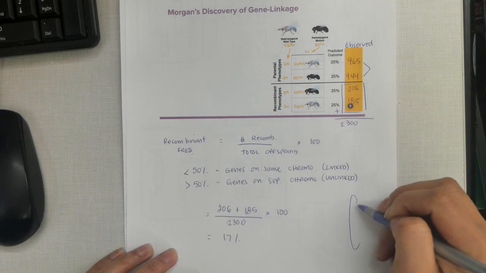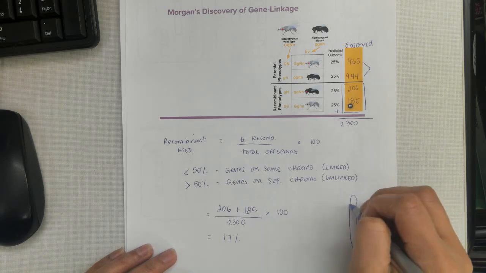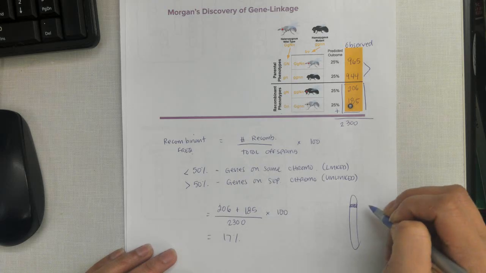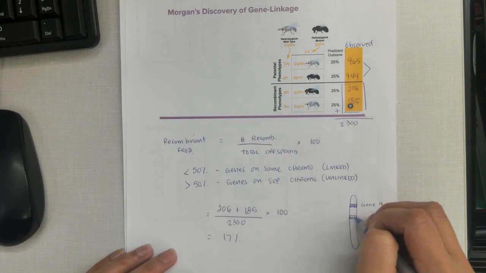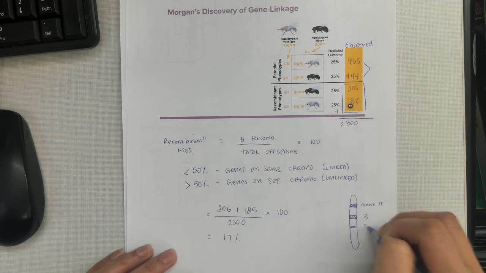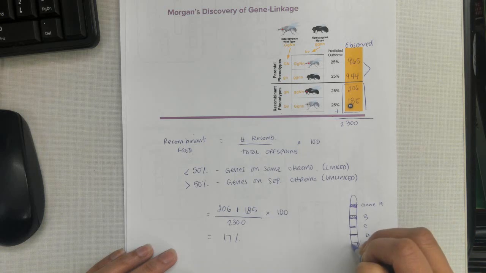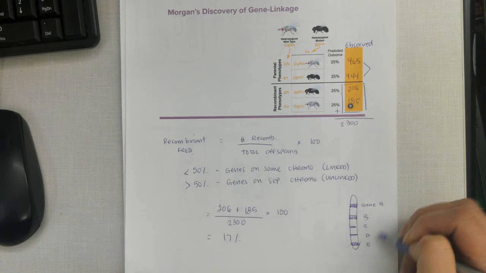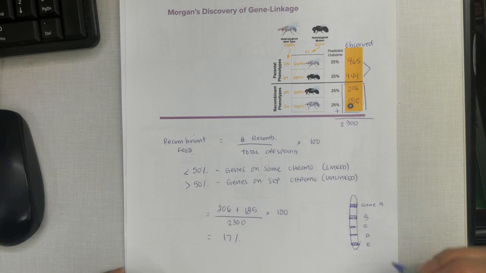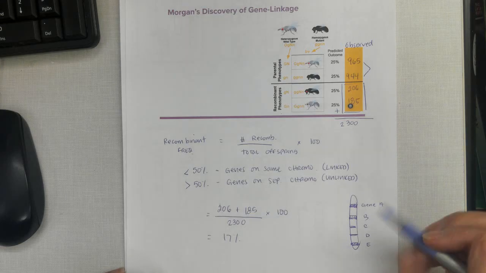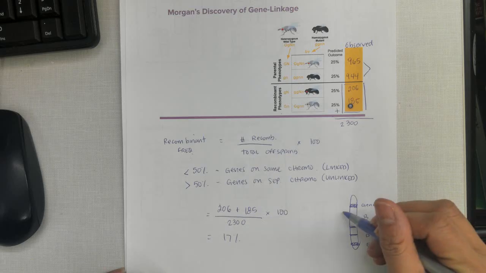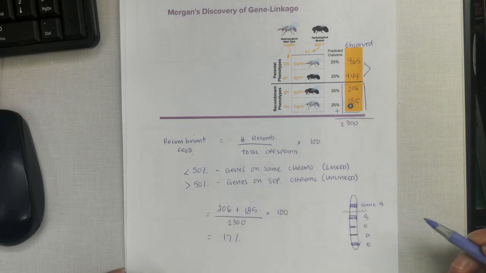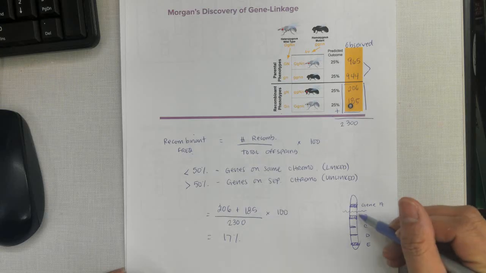Now, let's take a look. If chromosomes have different genes on them, let's say this chromosome has information for gene A, gene B, gene C, gene D, and gene E, so 5 different genes on this one chromosome. Between gene A and gene B, they're super close together. Because of that, if we were to do a crossing over to split them up, there'd be a very small chance of getting them split up.